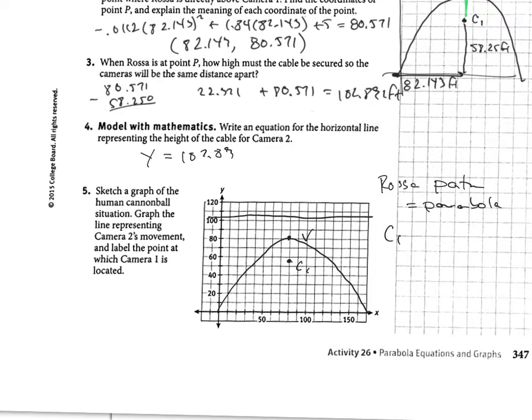Camera 1, we're going to call that the focus. That's what we're going to call it from now on. If it helps you to picture this example, the idea is that you have a real-life example to think about if you get confused. The cable that camera 2 is on is actually called the directrix.